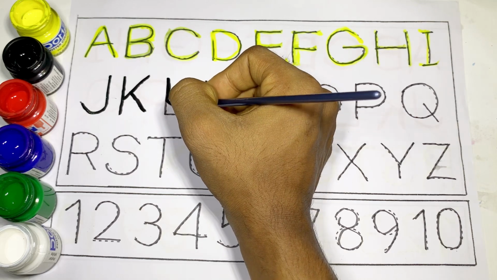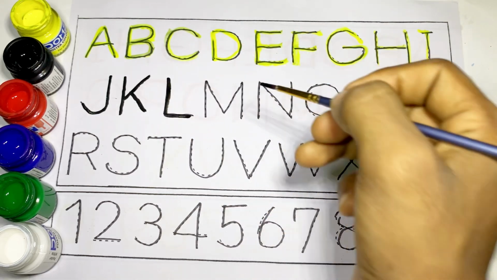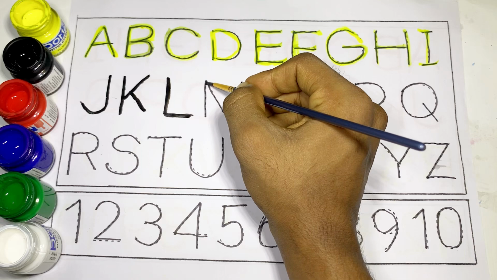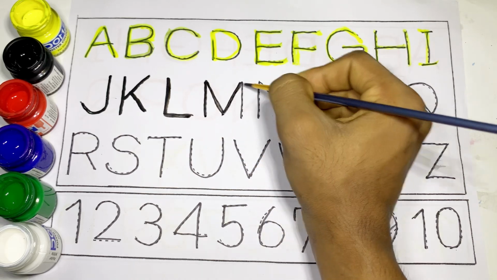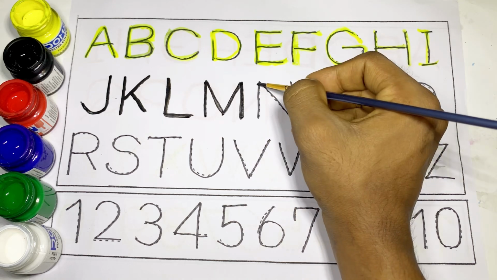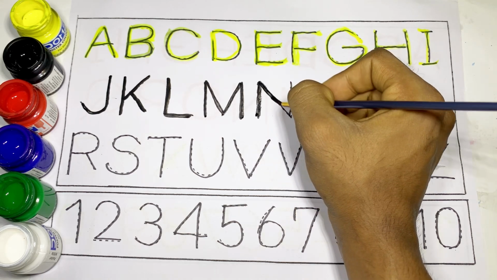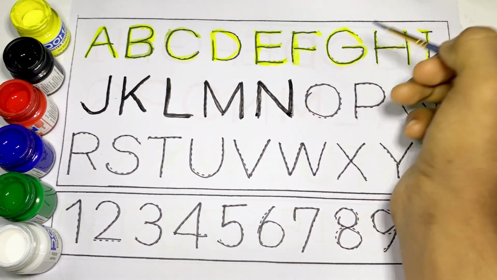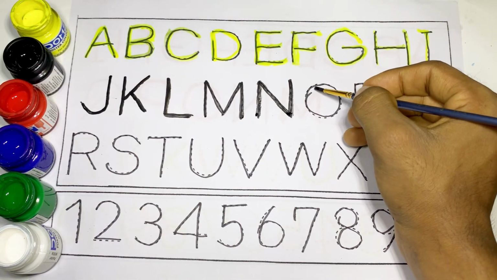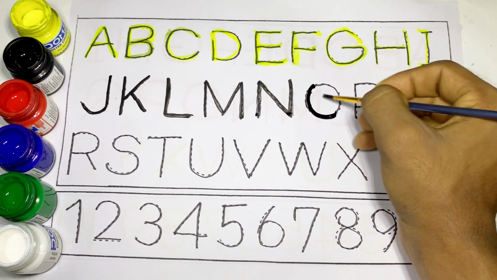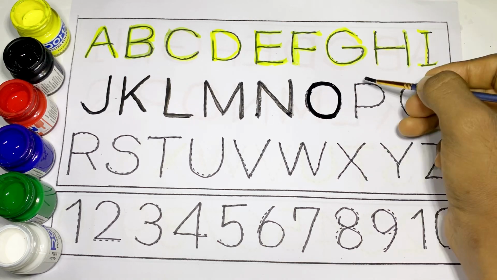L. L for lion, L for lemon. M. M for moon, M for mango. N. N for nose, N for nest. Kids, again use black color and draw O. O for orange, O for octopus.